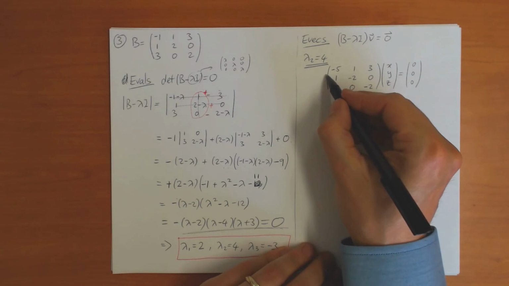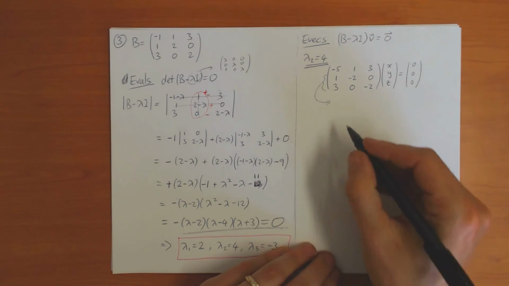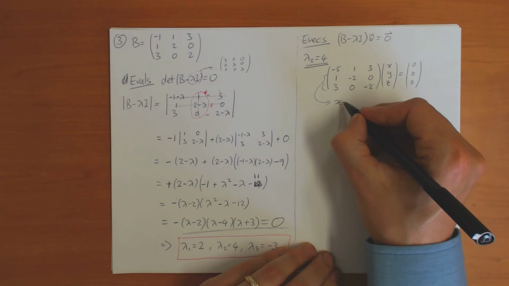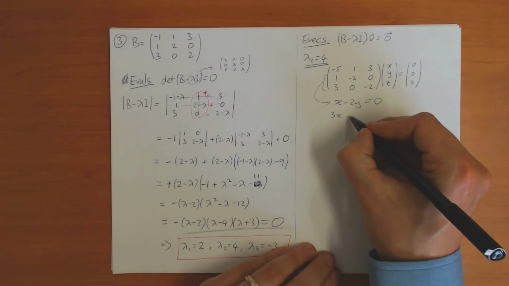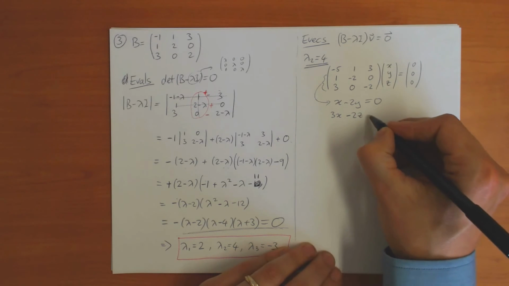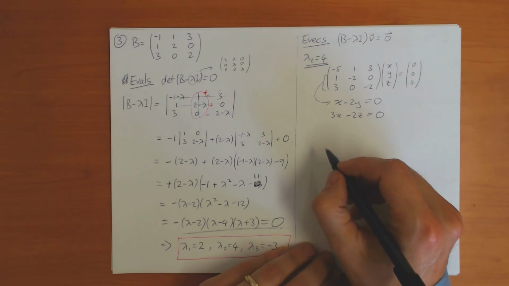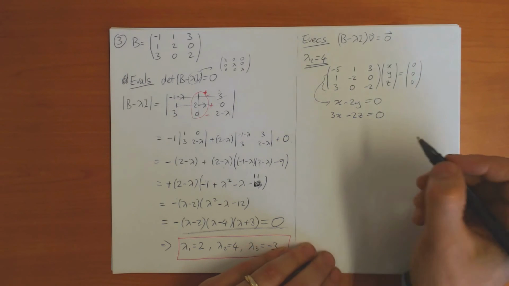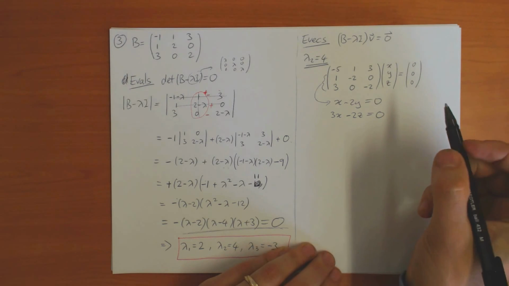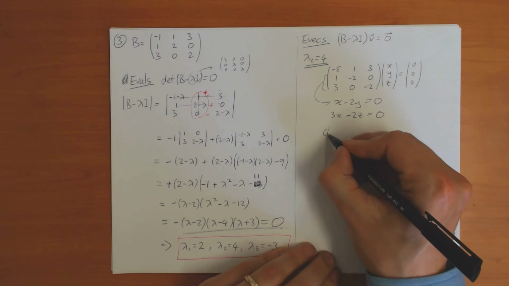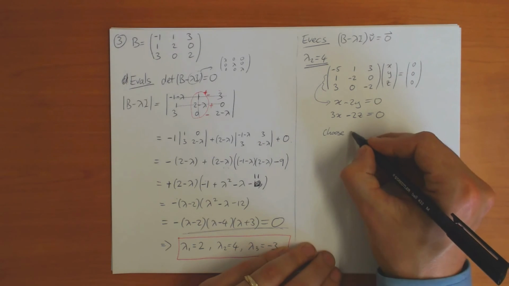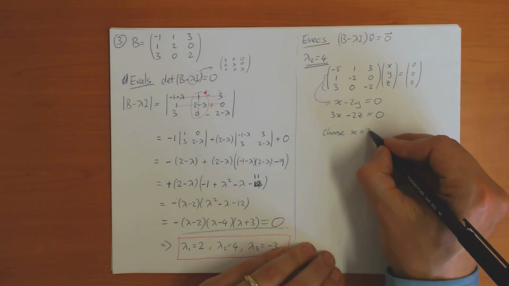So the two simplest equations to look at in this case are these. So here I get x minus 2y equals 0, and 3x minus 2z equals 0. So I think that's going to be easiest to choose x equals 2 in this case.